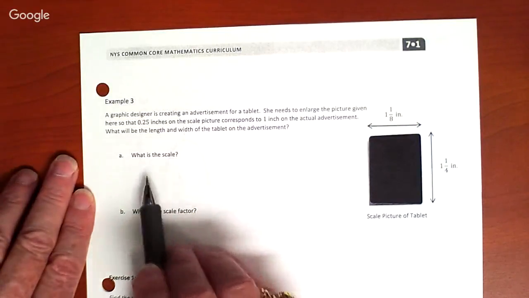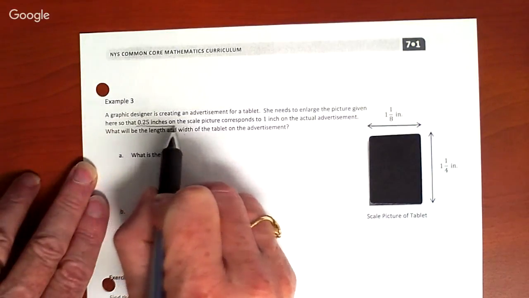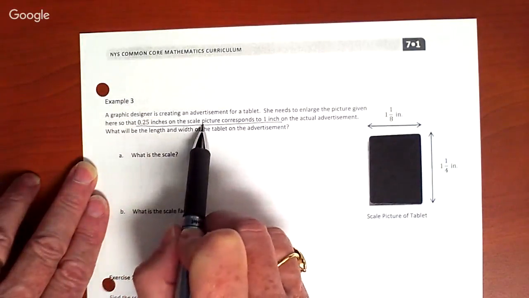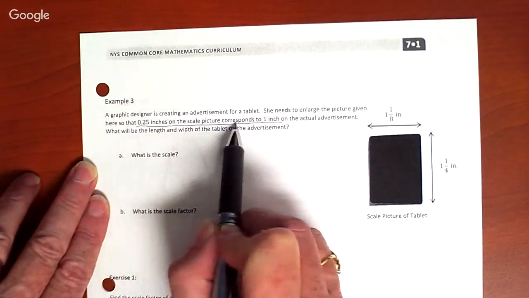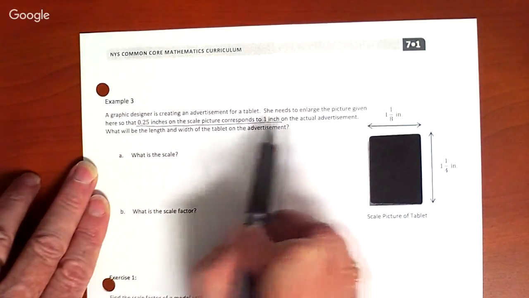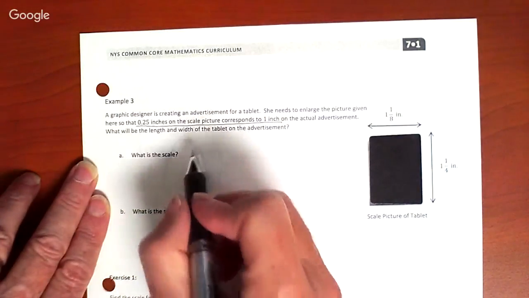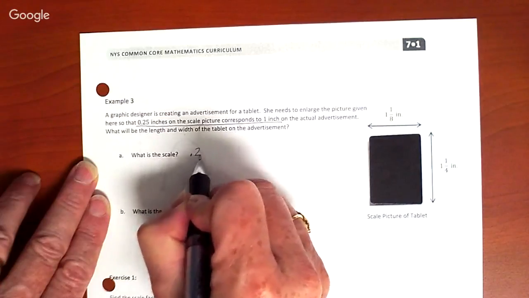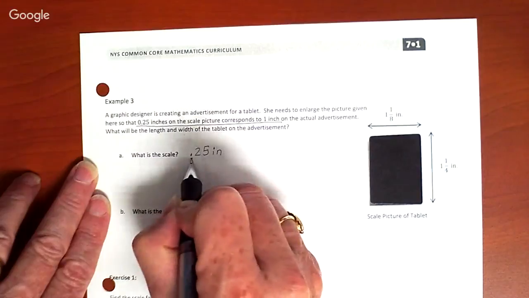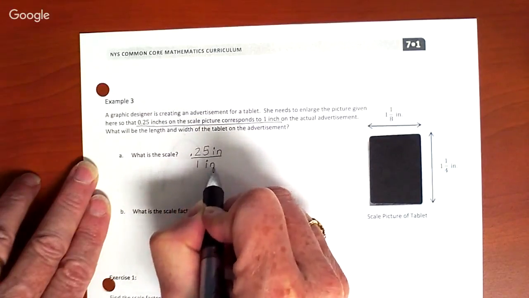We're not worried about that. We want to know what the scale is. Well, it's telling us the scale right here. Because on the scale picture, it corresponds to 1 inch on the actual. So remember, drawing over the actual. So we've got 0.25 inches over 1 inch. That is our scale.